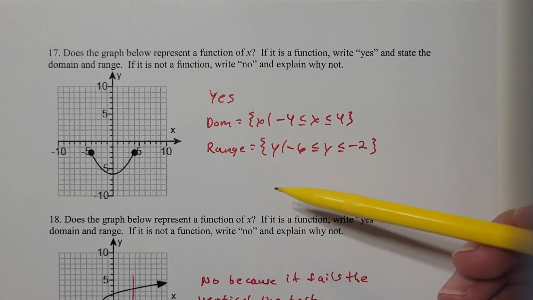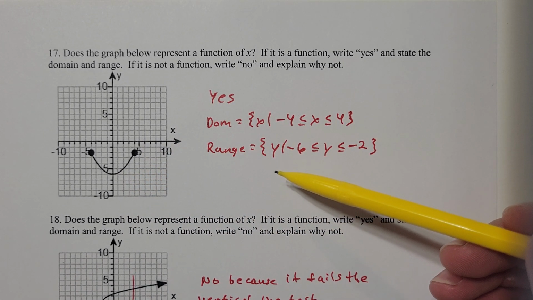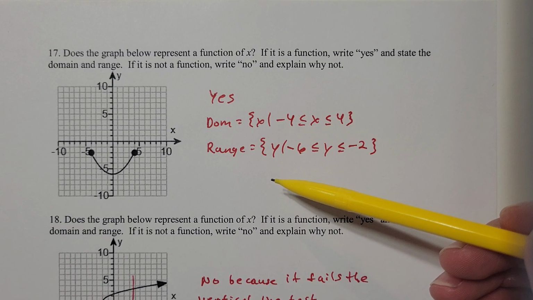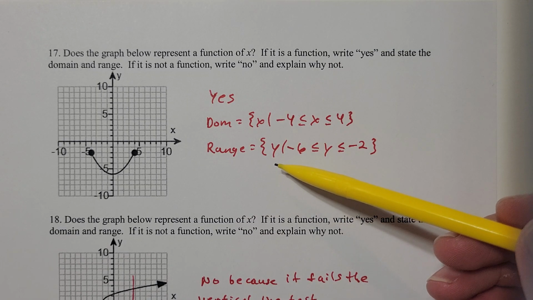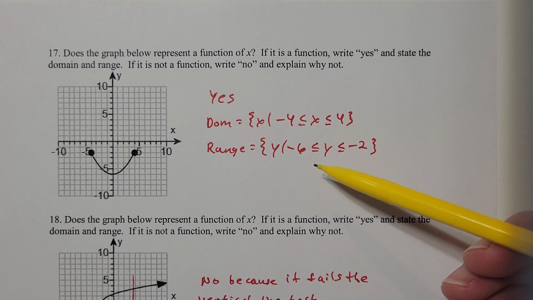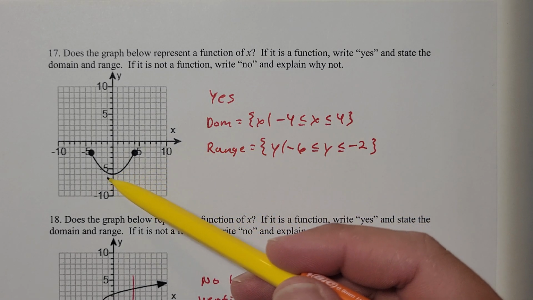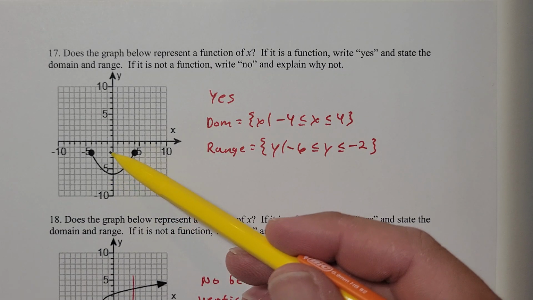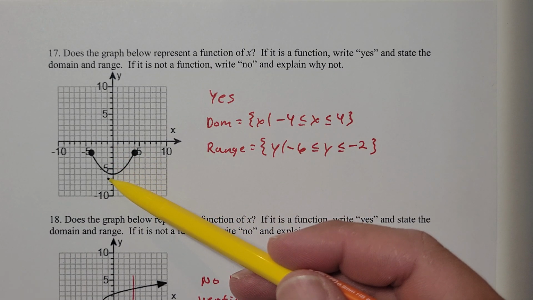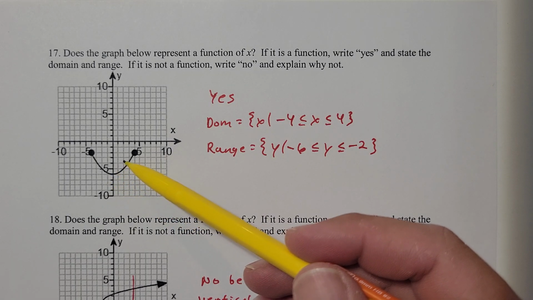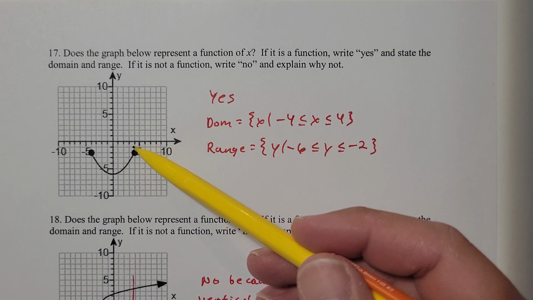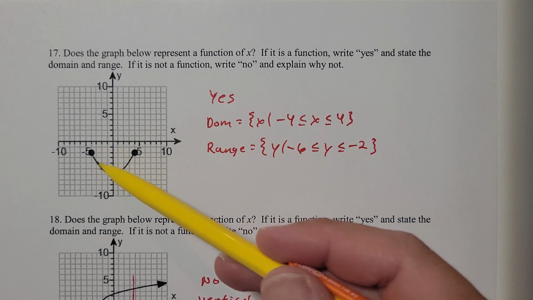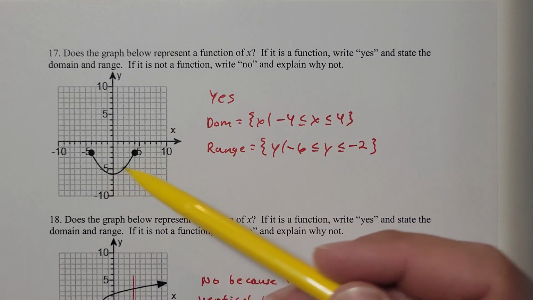Okay, here's another change for the range. So make sure that you're using the variable y whenever you're describing the range of a function, not x. X is representing the domain. Okay, so I'm going to say the set of all y values such that y is between -6 and -2. Now I'm including -6 because the point (0, -6) is on the graph, and I'm including -2 because the points (4, -2) and (-4, -2), those are on the graph. Okay.